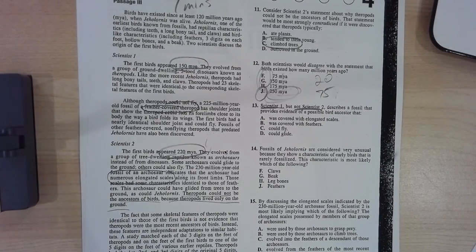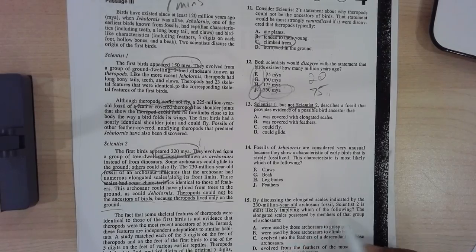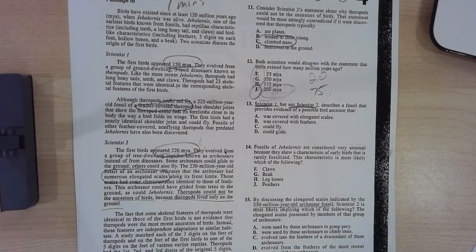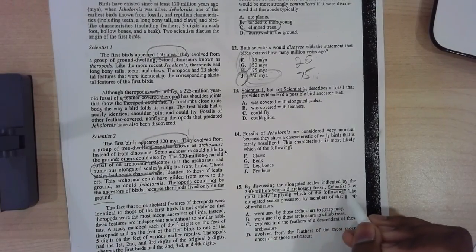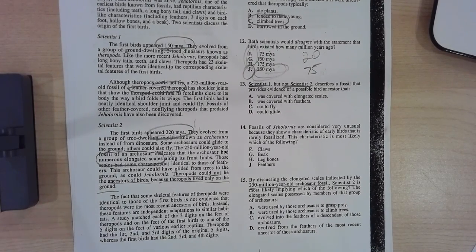Shalin. Oh yeah. 230 million year old archosaur fossil, and then scientist 2, and I got C. That's correct. Explain why.